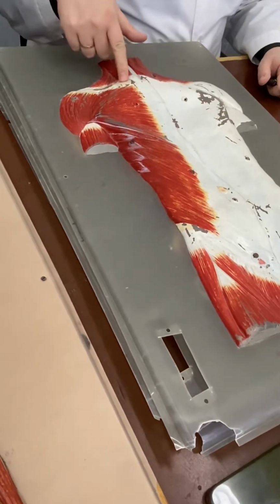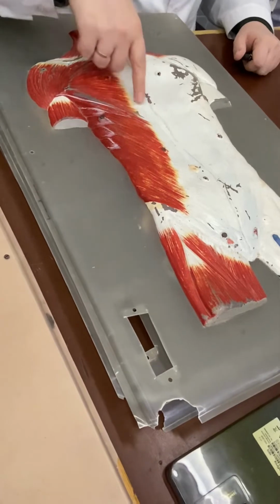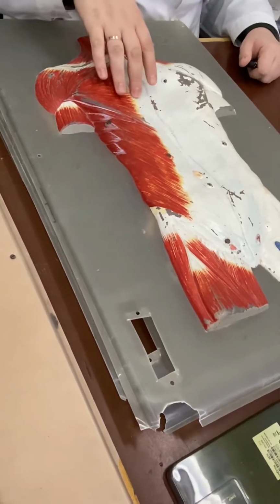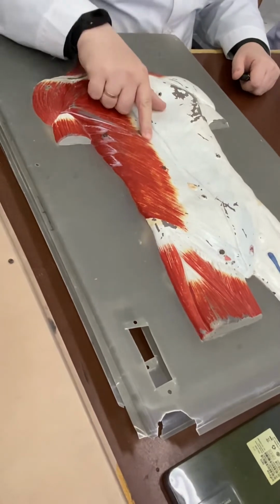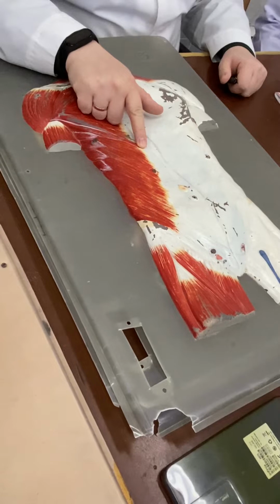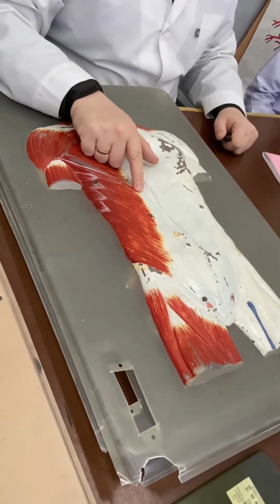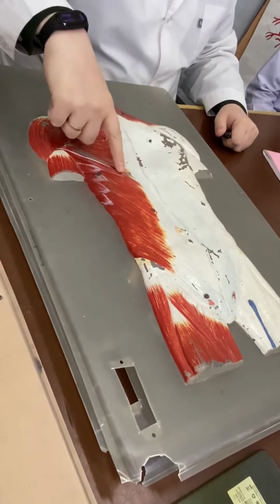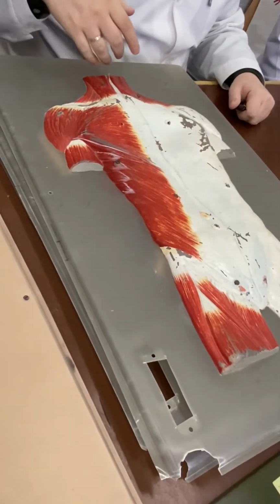Clavicular part originates from the sternal end of the clavicle. Sternocostal part originates from the sternum, body of the sternum and costal cartilages. And the abdominal part originates from the anterior layer of the rectus sheath. And all this stuff, it also attaches to the humerus.